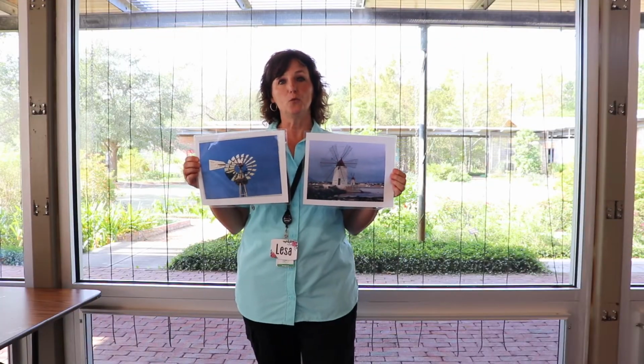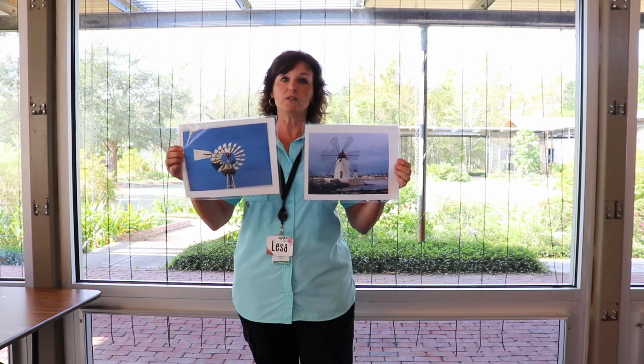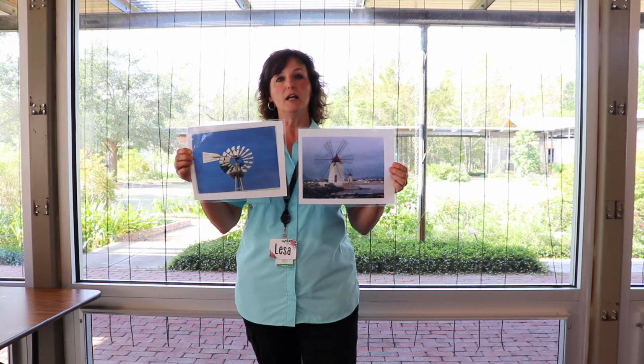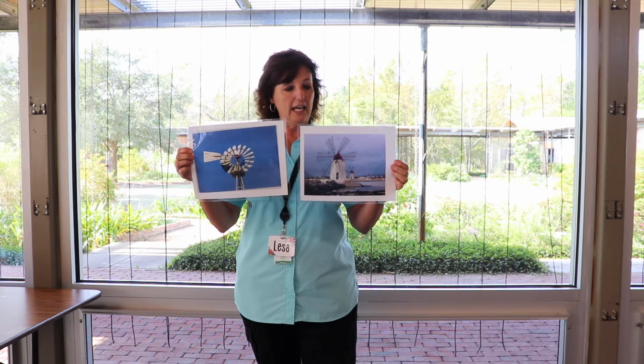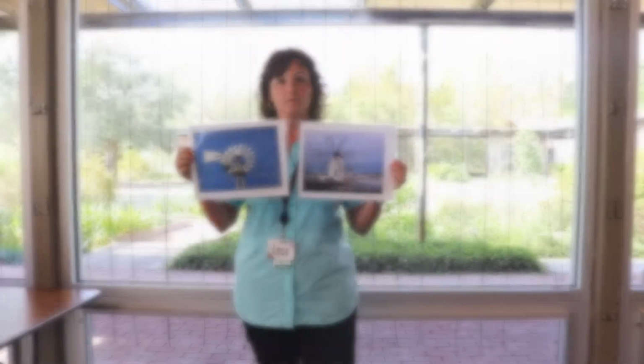Now we're going to use wind energy to show a model of a windmill. Windmills have been around for centuries. They're large blades propelled by the energy of wind, and they do work for us, like grind grain or move water. Our two educators, Wanda and Leah, are going to demonstrate windmills using wind energy. Wanda, tell us what you did.